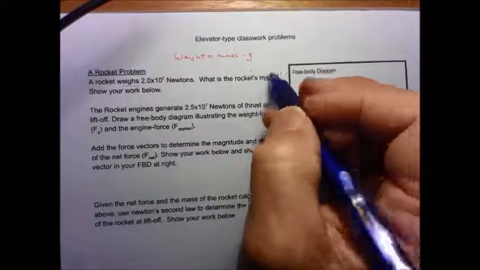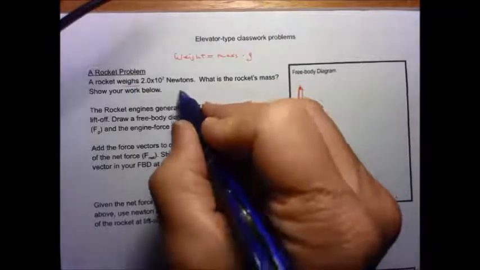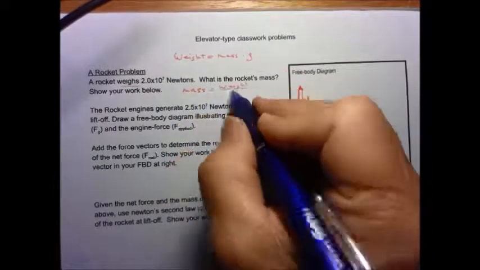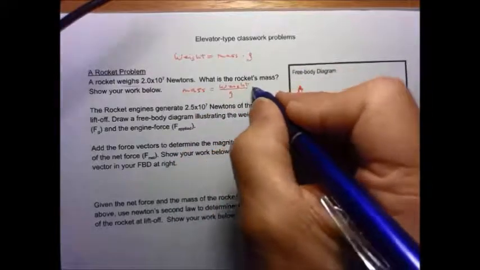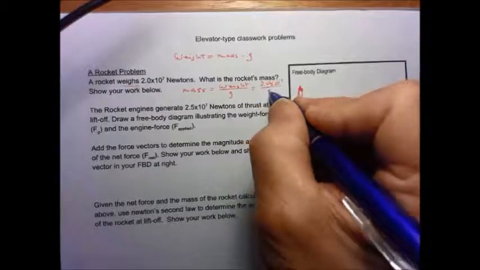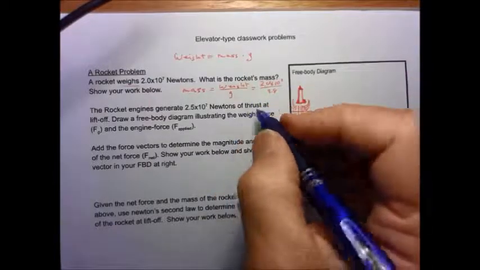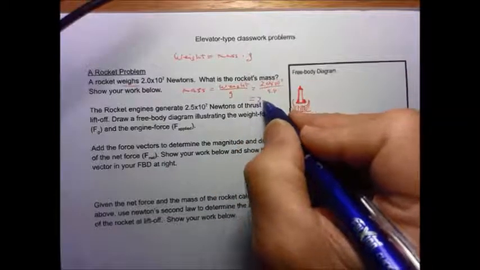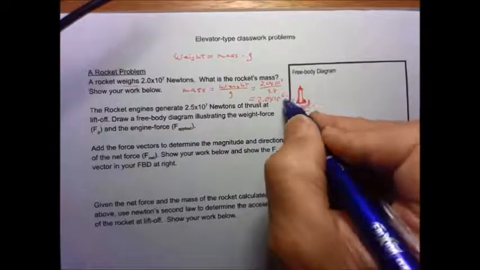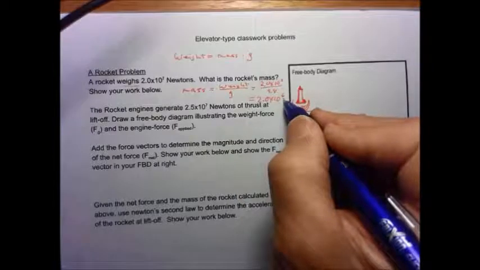So in order to solve this problem, you would need to rearrange the equation for mass. So that would be 2.0 times 10 to the 7th divided by 9.8, and you should have gotten an answer around 2.0 times 10 to the 6th kilograms, right?